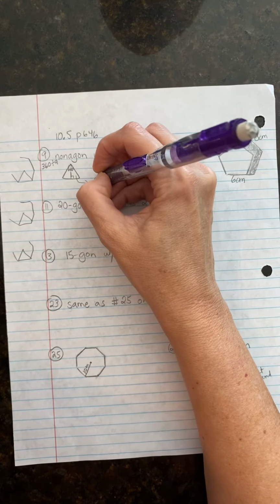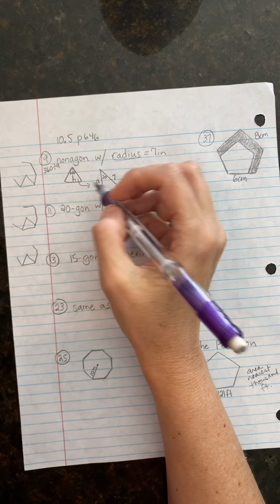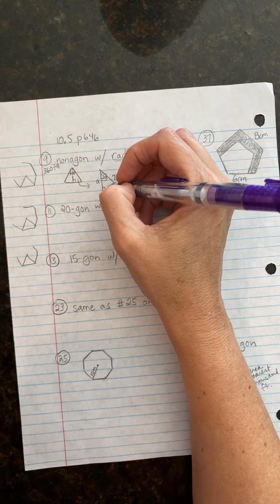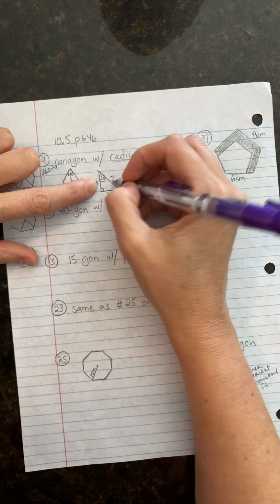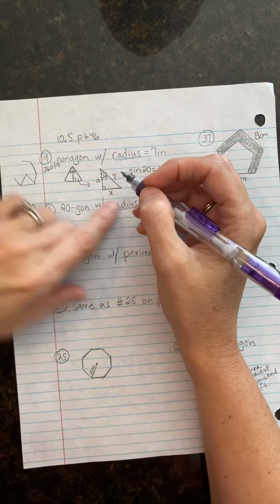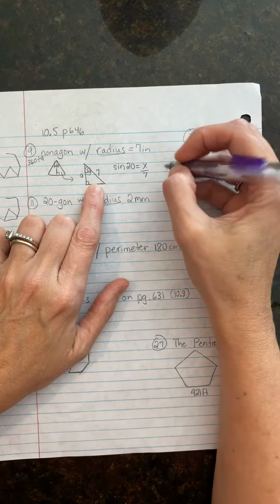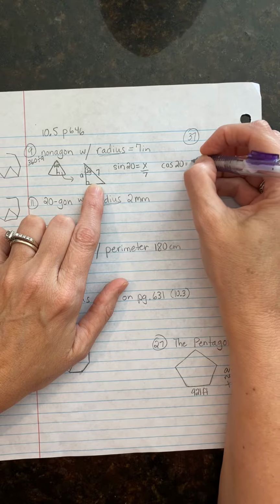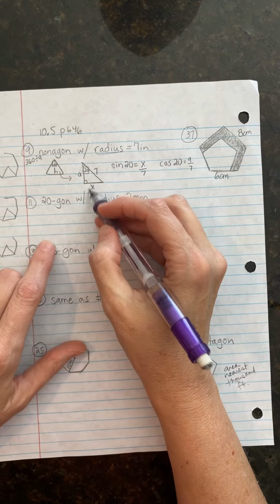All right, I want apothem. I'm going to call this X. That's going to eventually give me the side, which is going to give me the perimeter. Okay, here's my angle. So I'm going to use a sine problem to get X, because I'll use opposite and hypotenuse. So sine of 20 equals X over 7. And I'm going to use a cosine problem to get A, because that's adjacent and hypotenuse. So cosine of 20 equals A over 7. So when I do these two problems, I'm going to get this measure and I'm going to get the apothem.